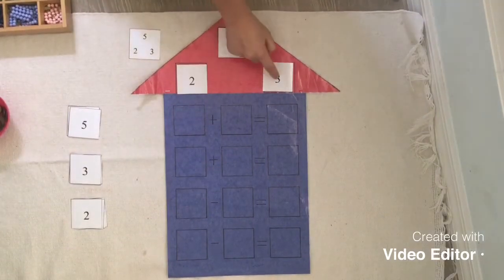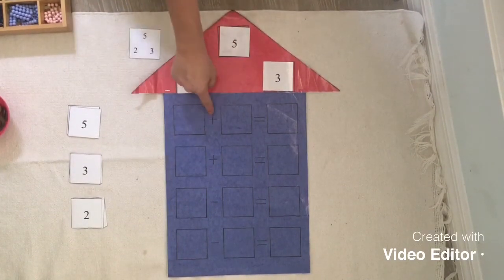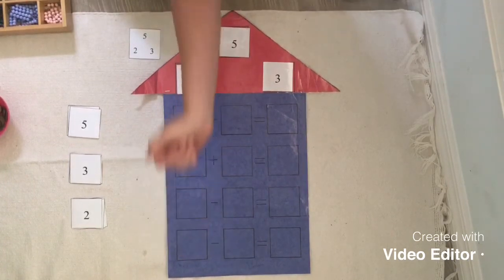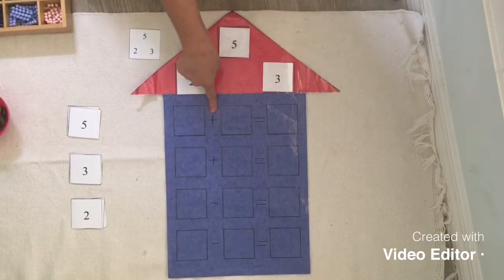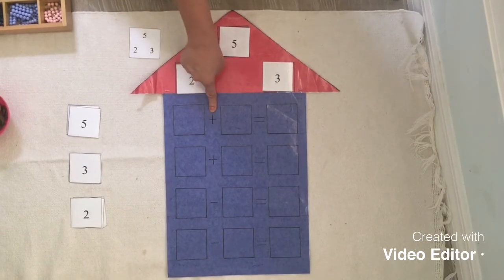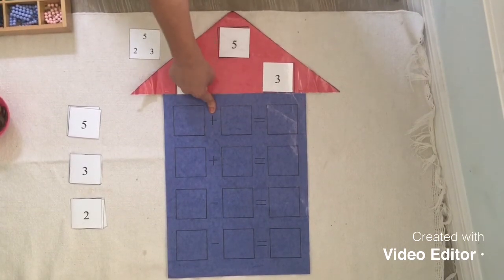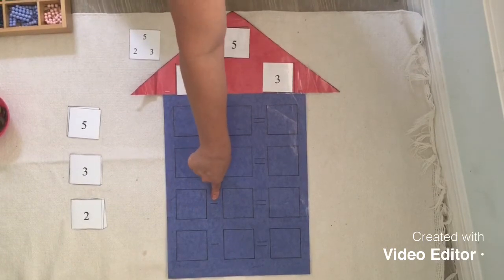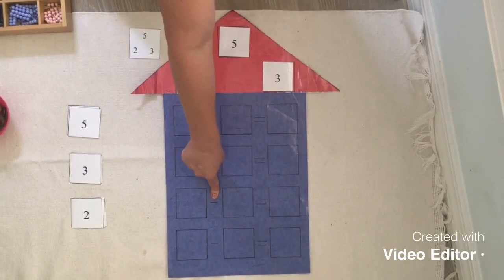And in this fact family house, what kind of math are we going to be doing? What kind of operations? Do you see the symbols? So what do we say when we see this? Plus, that's right. What do we do when we see this symbol? Addition, correct. I also see this math symbol. What do we say? Minus, that's right.